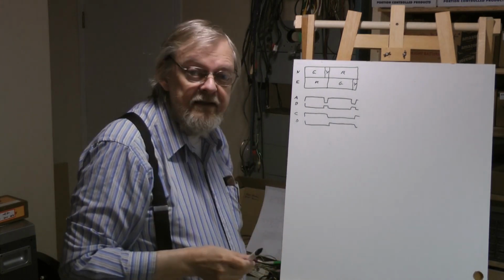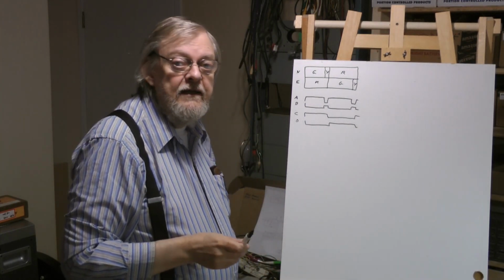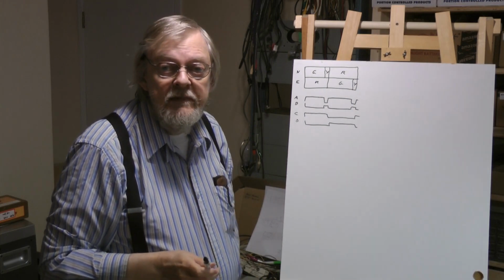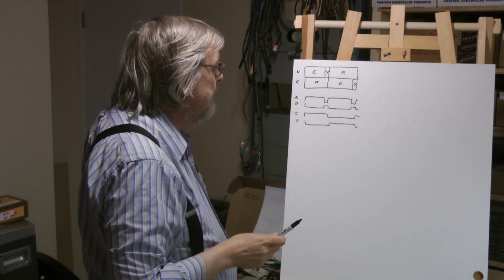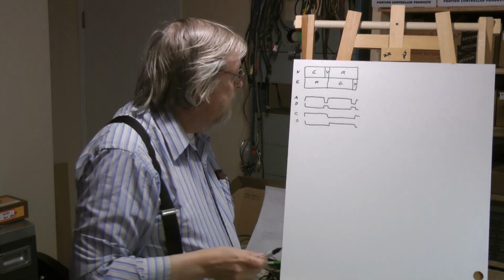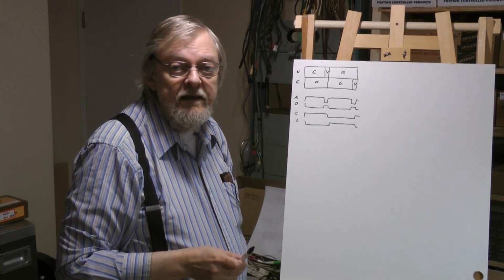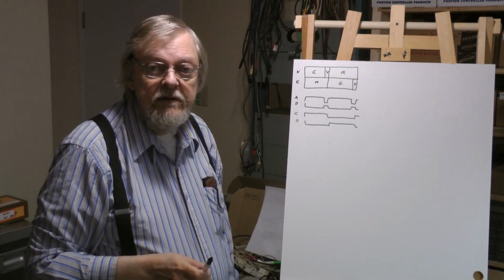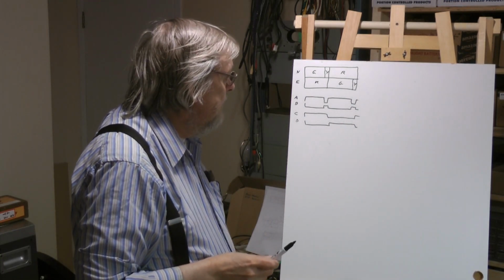Now the thing about an AND gate, a chip AND gate can't drive an LED. So we need a transistor to drive an LED, so why not use two transistors to make an AND gate and an LED driver, which is what I'll do. So let's draw out the circuit.